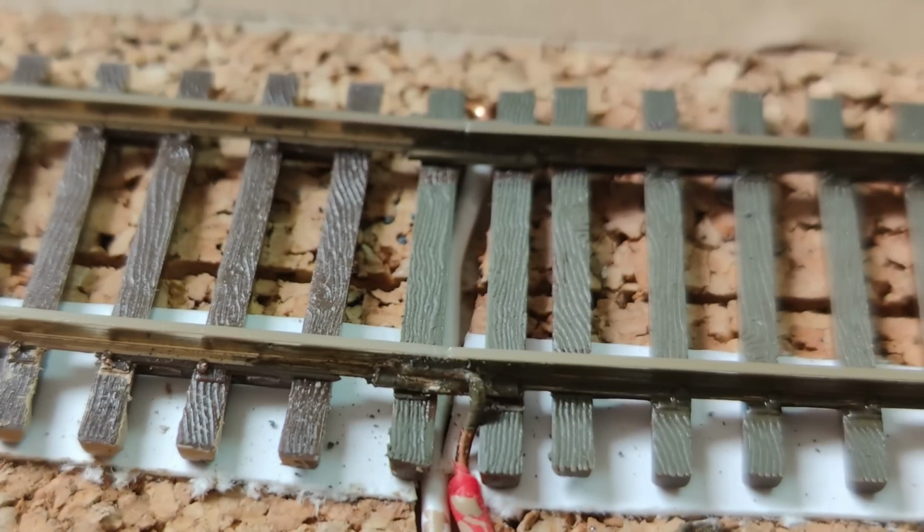The whole point of painting the ties and rail, at least a base coat, before weathering, if you're interested in that, is to get rid of the shine, both on the plastic ties, which are naturally shiny as plastic, and the sides of the rail being nickel silver, which is nothing like the prototype, of course. It also allows you to camouflage the soldering points for the electrical feeds.